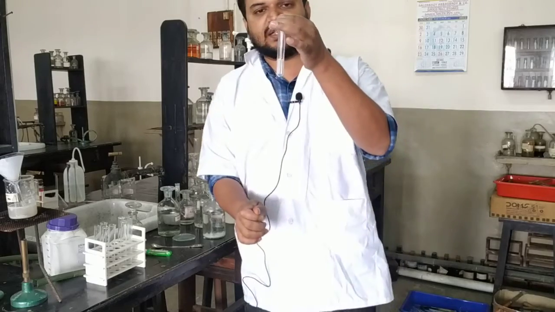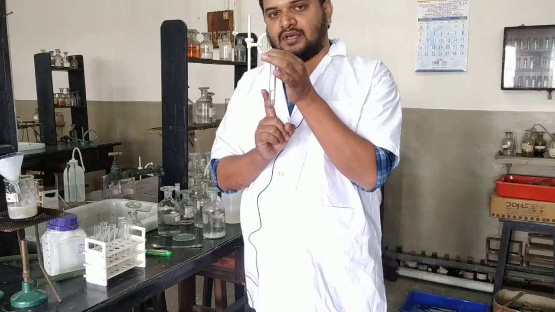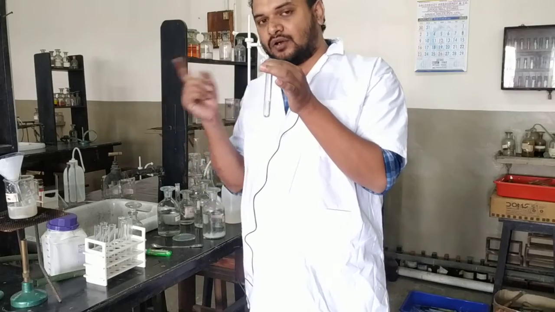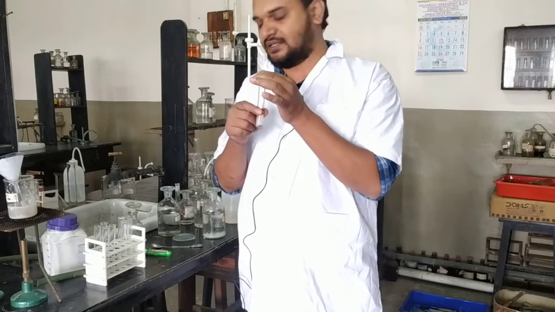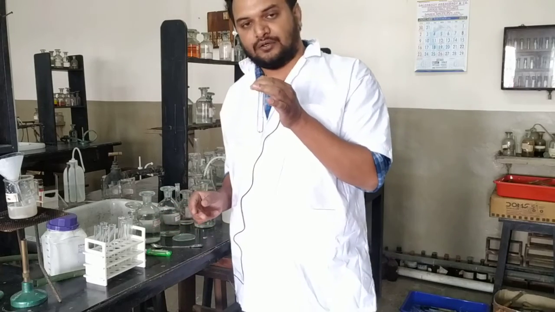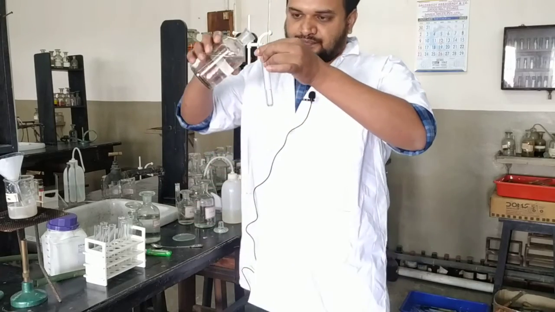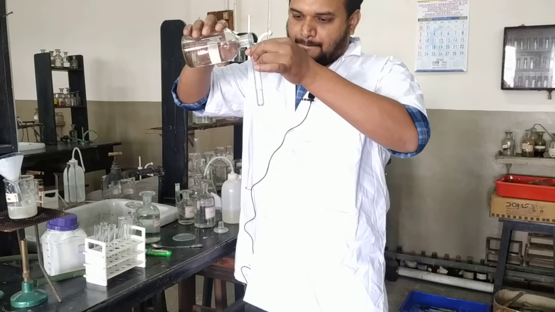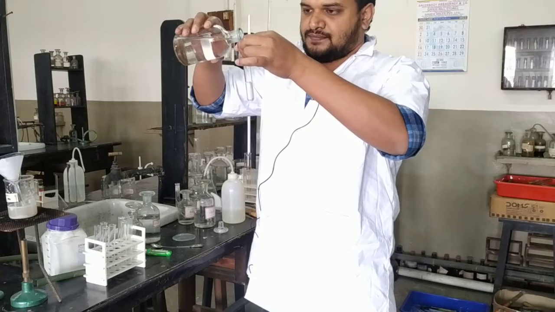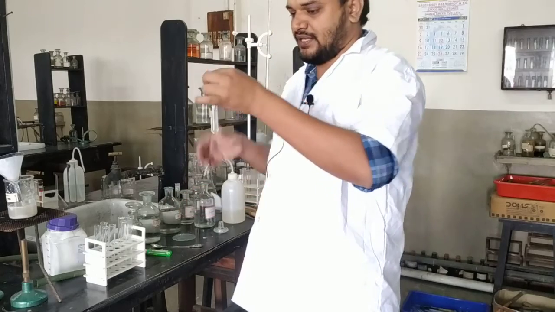Now since we are doing the test for sulphate, we cannot neutralize it with H2SO4 because we are searching whether sulphate is present in our given salt or not. So I cannot use sulphate in the form of H2SO4 from outside. So the selection of acid is very important. It can be HCl or dilute HNO3 when you are testing for H2SO4. So I am doing it with dilute HCl.